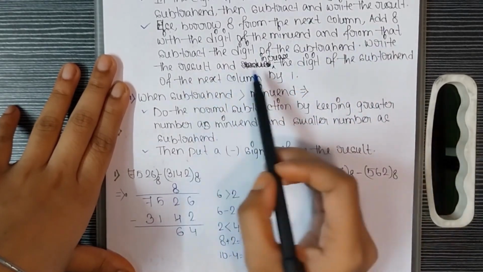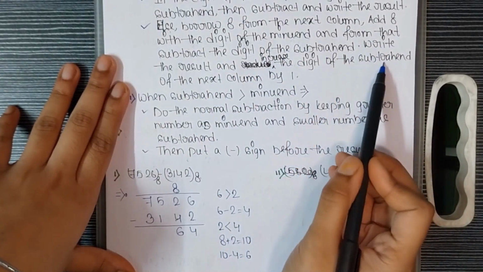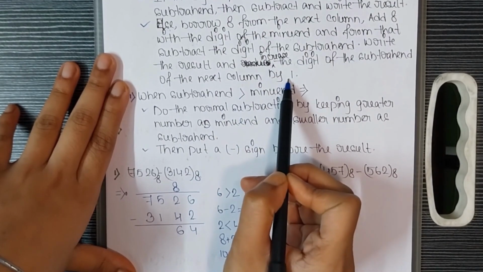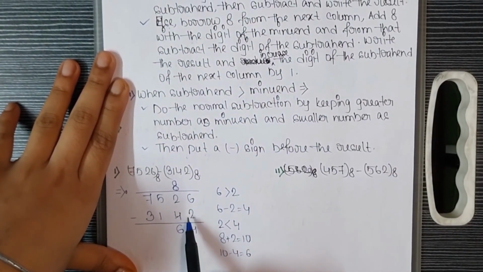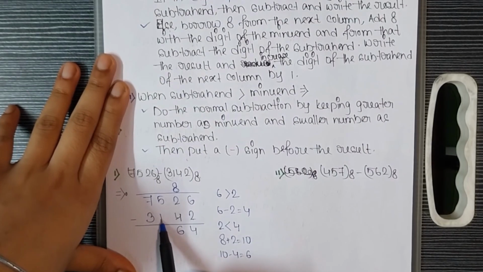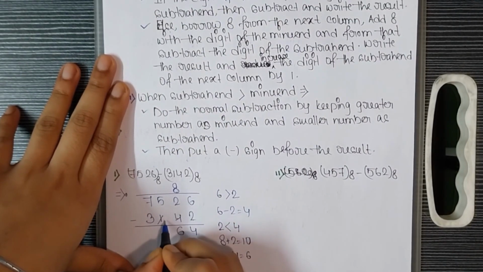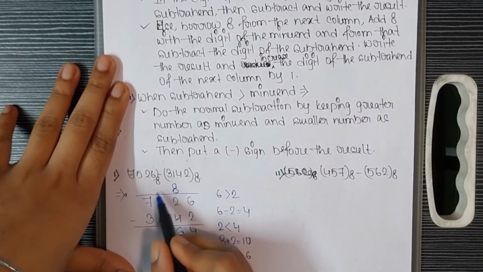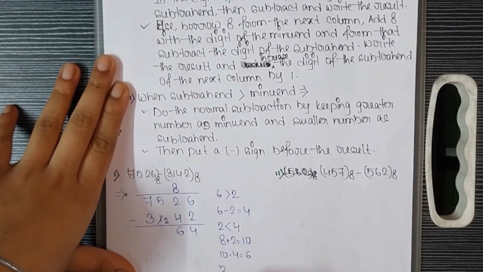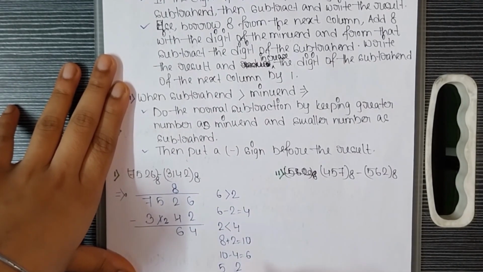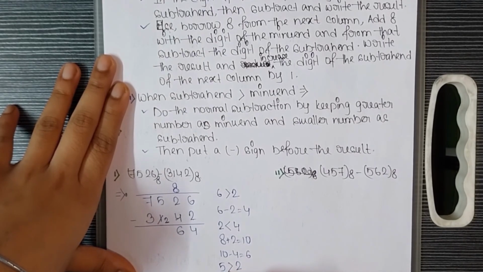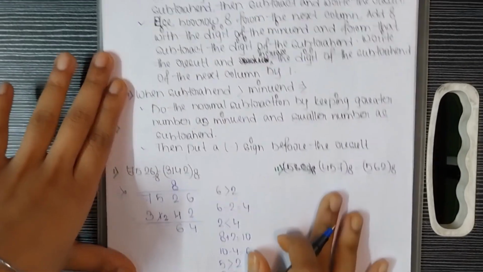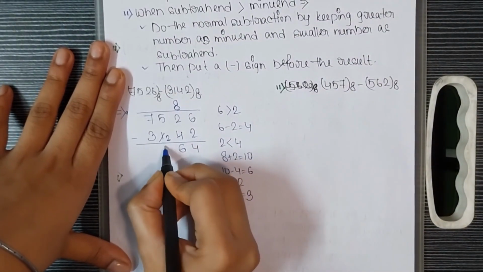Next we have to increase the digit of the subtrahend of the next column by 1. In the next column the digit of the subtrahend is 1. We increase it by 1, so instead of 1 I will write 2. Now moving to the third column, 5 is the digit of the minuend and 2 is the digit of the subtrahend. Now 5 is greater than 2, so we can subtract easily. 5 minus 2 is equal to 3, so we write it here.